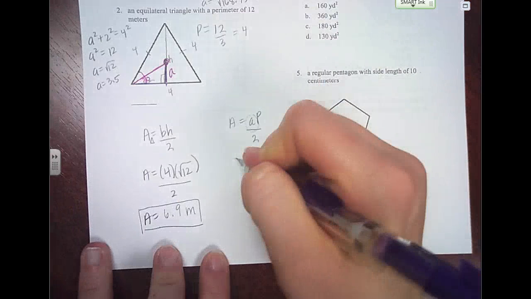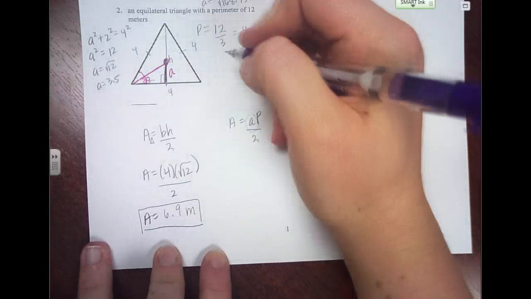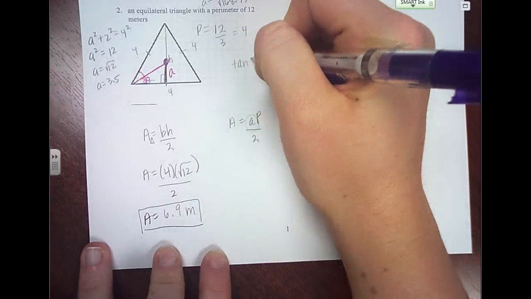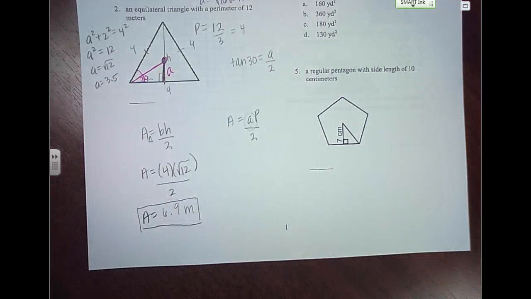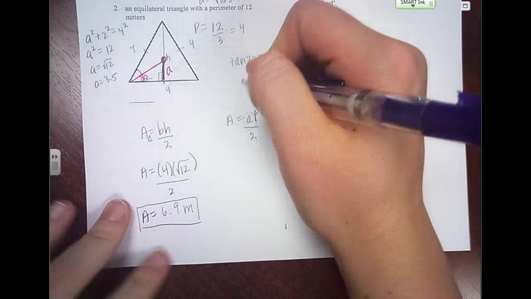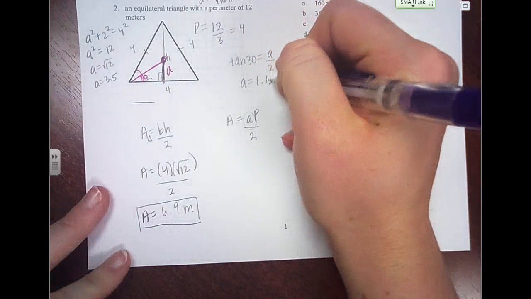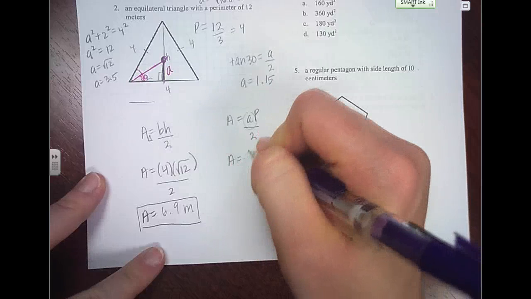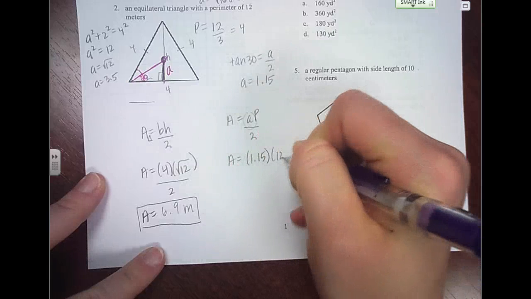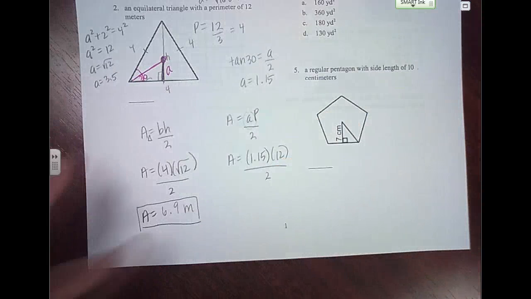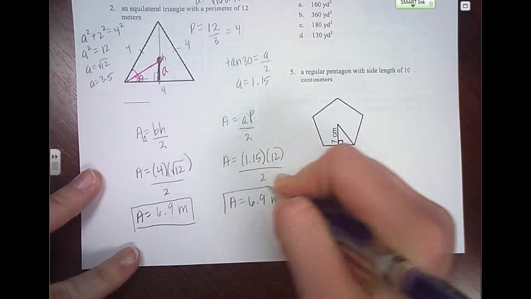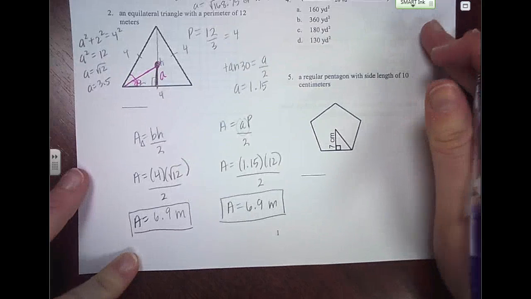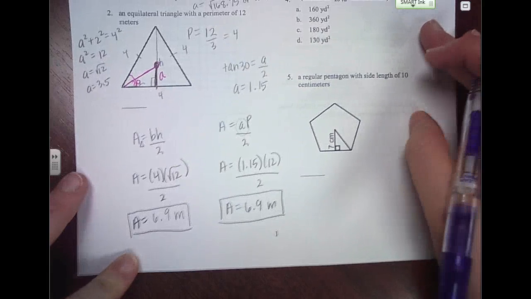And then you know this is 2, so you could use tangent 30 equals A over 2. So 2 tan 30. So A equals 1.15. So area equals 1.15 times the perimeter, which is 12, divided by 2. And again, same thing, 6.9 meters. So it will work with either formula you use, it's just dependent on which one you're more comfortable with.